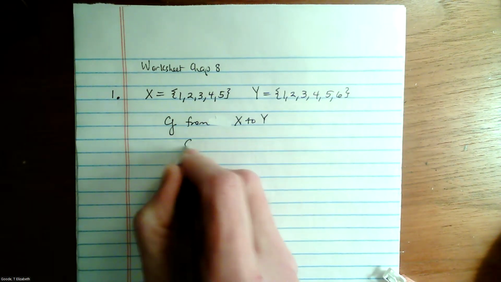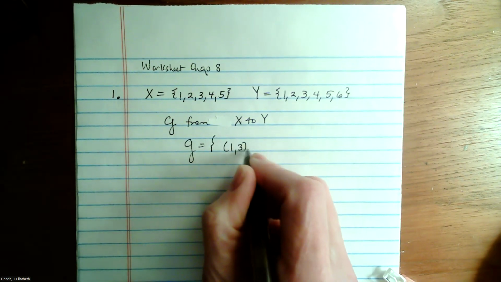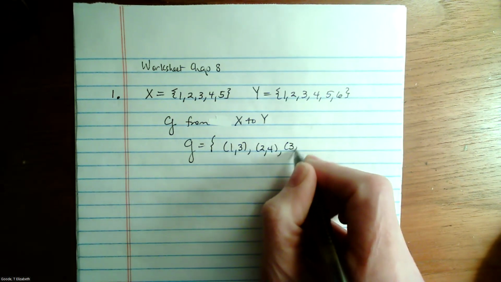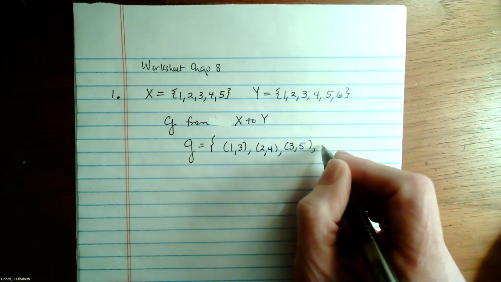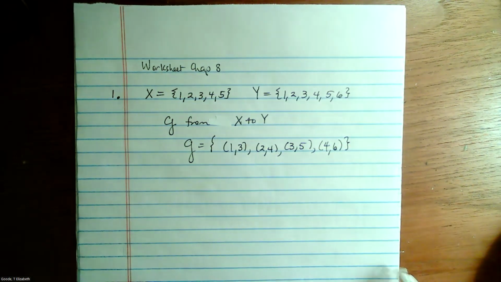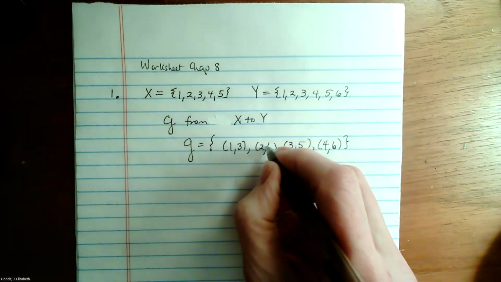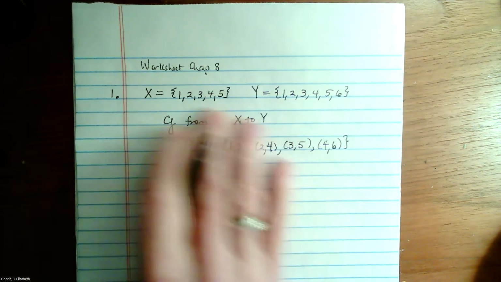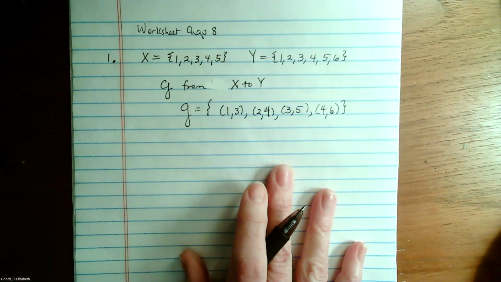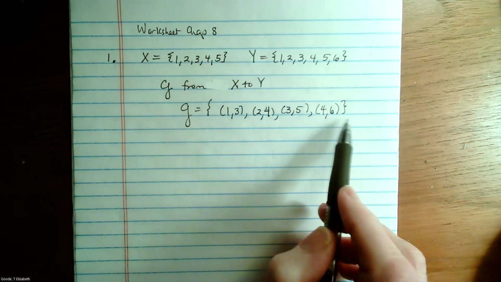So here it was 1, 3, 2, 4, 3, 5, 4, 6. Notice it's definitely not even a function, right? Not every binary relation from X to Y is a function, because a binary relation is any subset of X cross Y. This is sure a subset of X cross Y, but it's not a function because 5 does not appear as a first coordinate of an ordered pair.